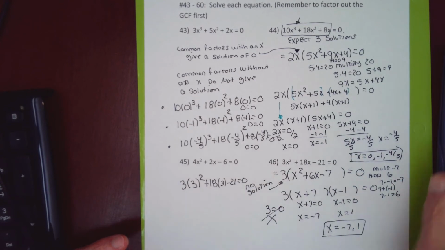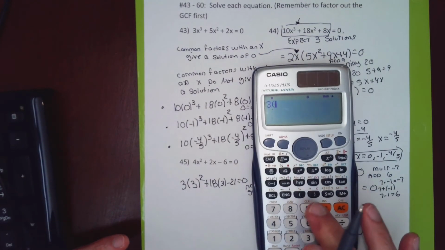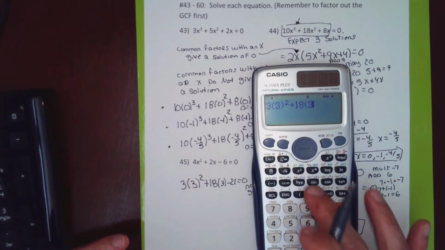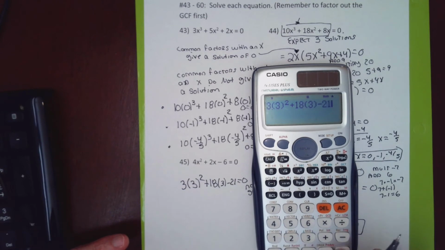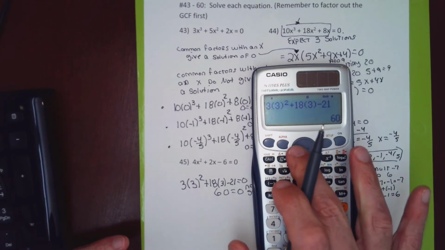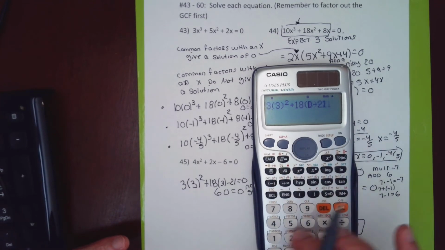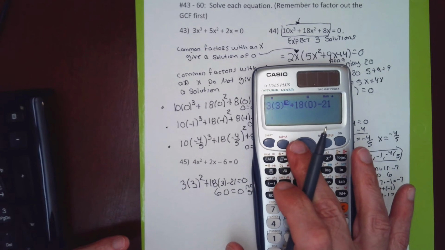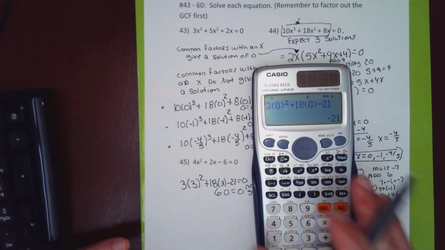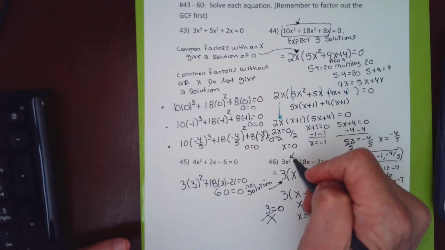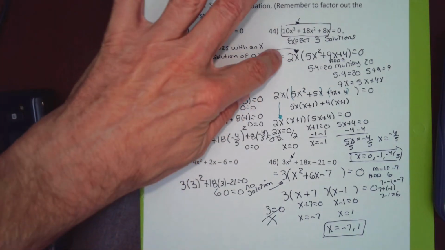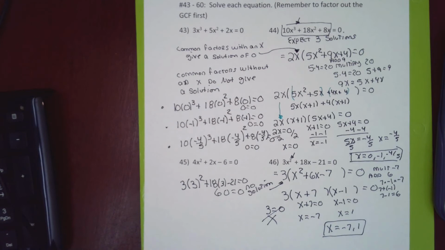3 is definitely not a solution. If I do 3 times 3 squared plus 18 times 3 minus 21, I get 60, and that doesn't equal 0. Just in case you're wondering if 0 could be a solution, if I change the 3's to 0, that's checking 0 as a solution, and that also doesn't work. So I only should get 2 solutions because the highest exponent was 2, which I got, and common factors with an x give a solution of 0. Common factors that are numbers without letters don't give solutions.